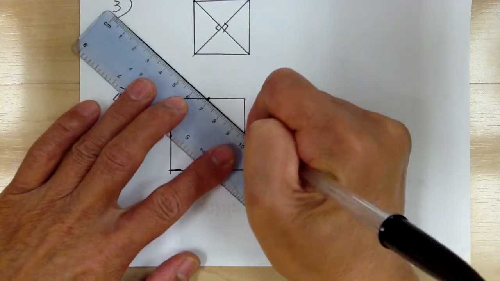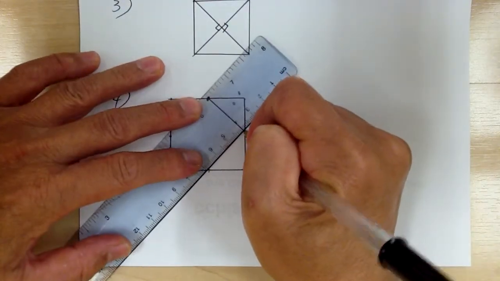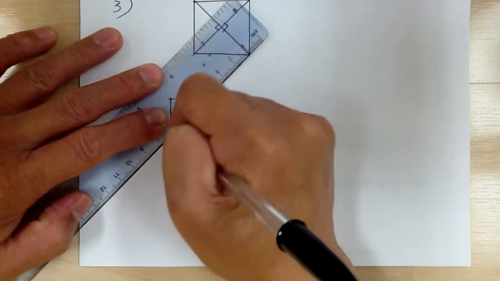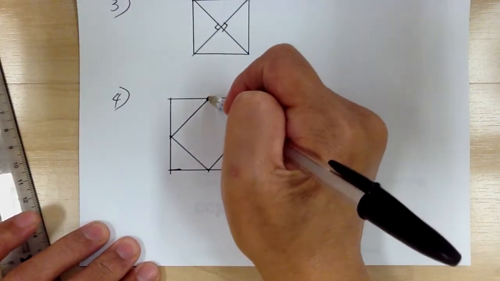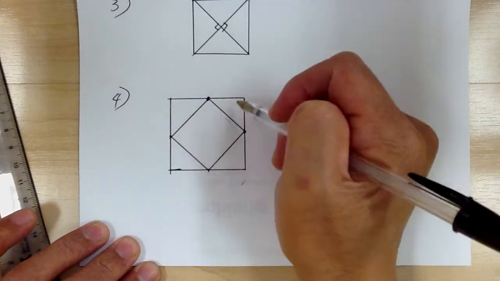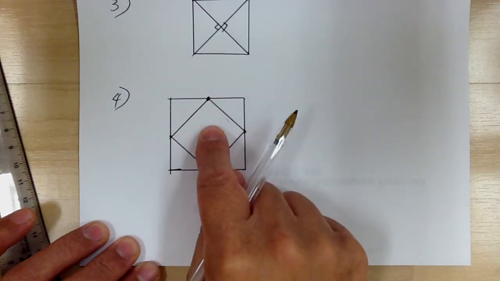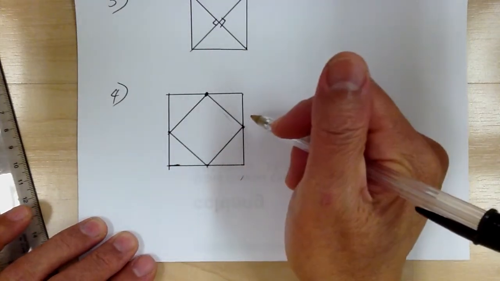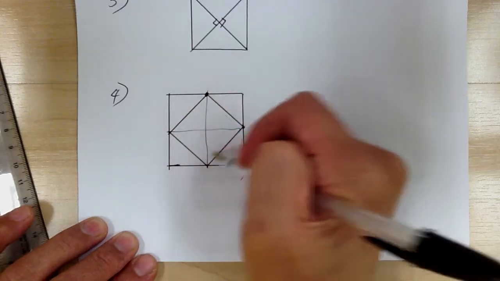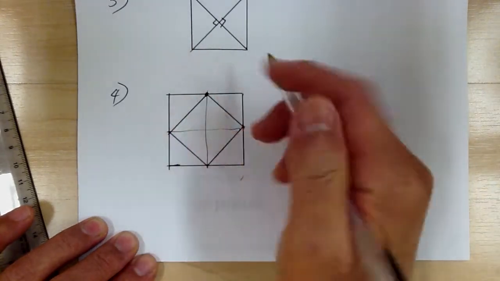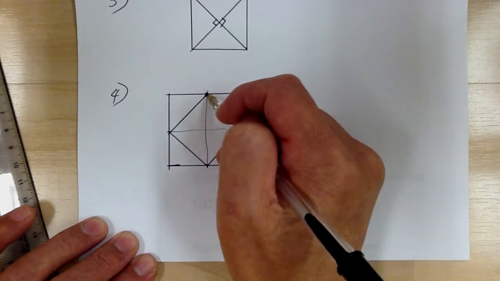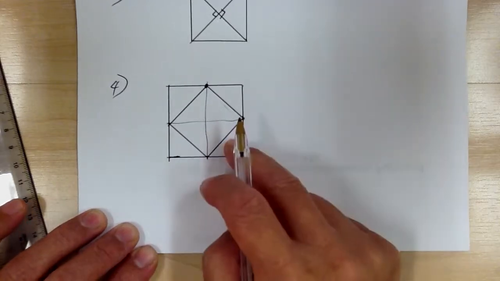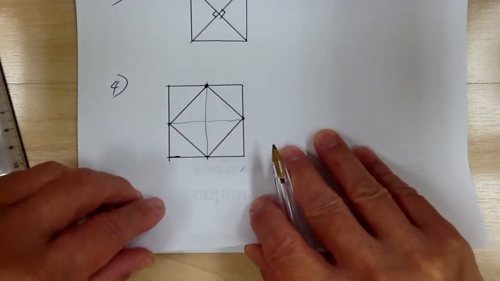So you connect the midpoints and you end up with a smaller square with half the area. It's very easy to see, because if you cut into triangles, the original square has 8 triangles and the smaller square has only 4 triangles. So the smaller square is half of the original big square.